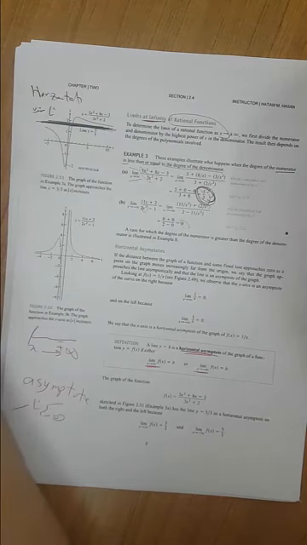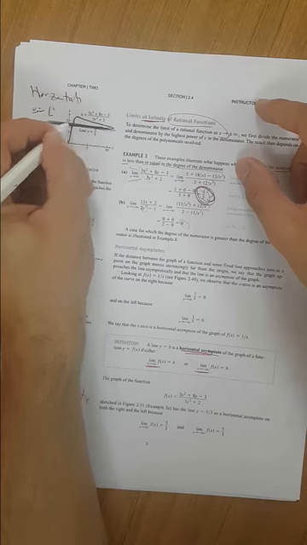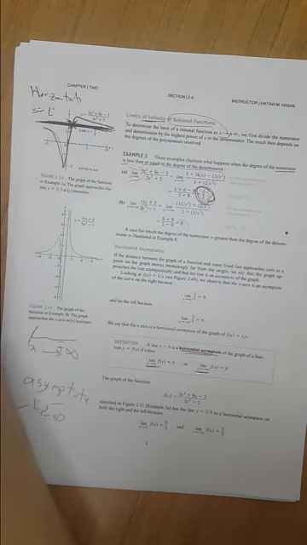Horizontal. Okay, and it's okay if the graph intersects your horizontal asymptote. But for vertical you have something else. Okay, that's all.